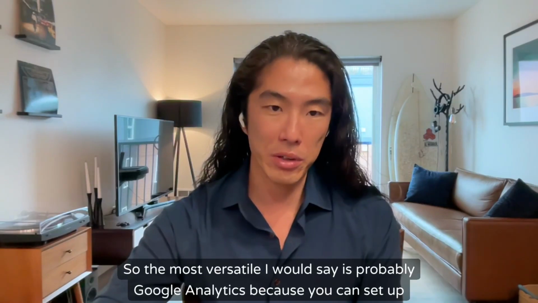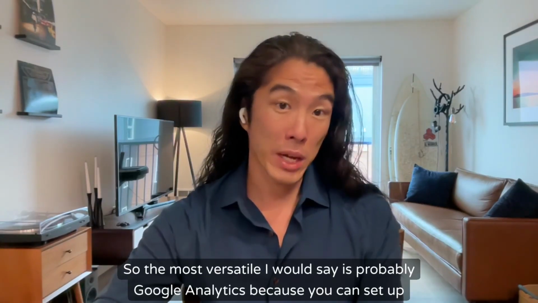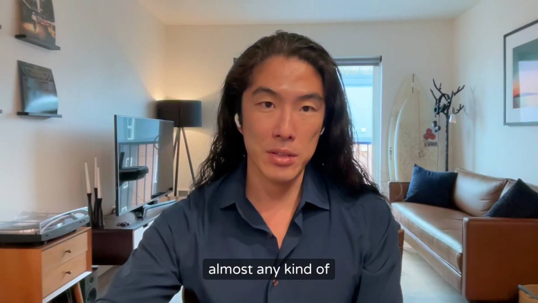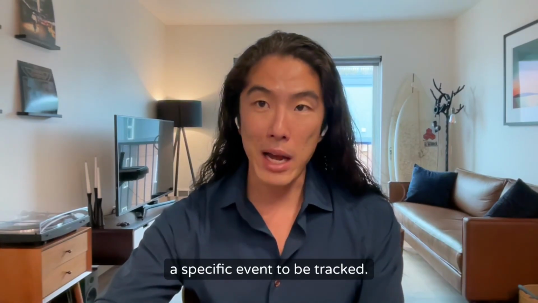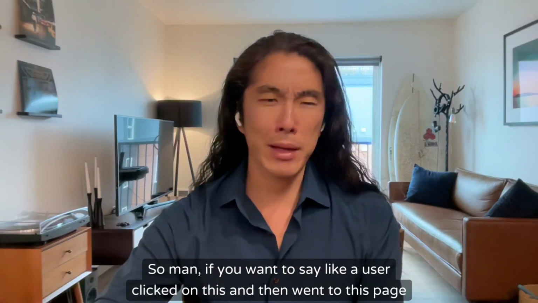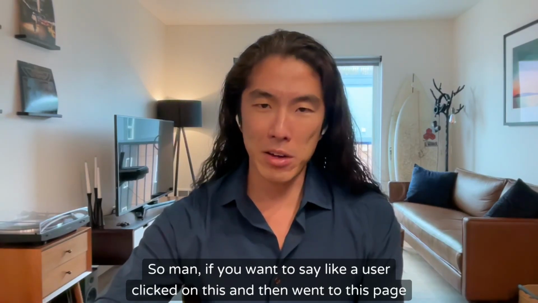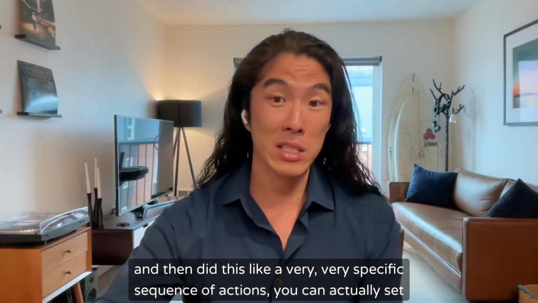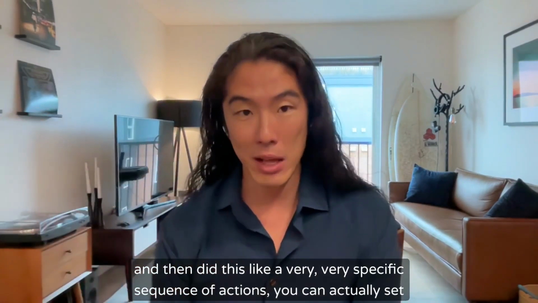The most versatile, I would say, is probably Google Analytics, because you can set up almost any kind of specific event to be tracked. If you want to say a user clicked on this and then went to this page and then did this, a very specific sequence of actions, you can actually set that up.